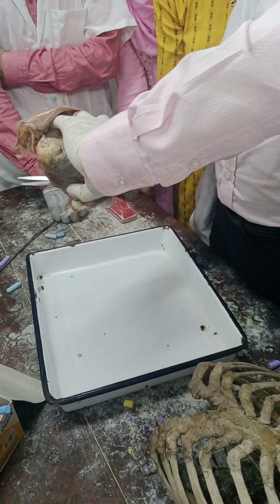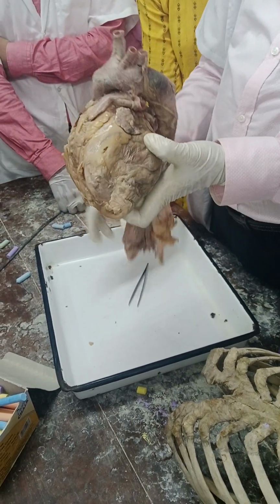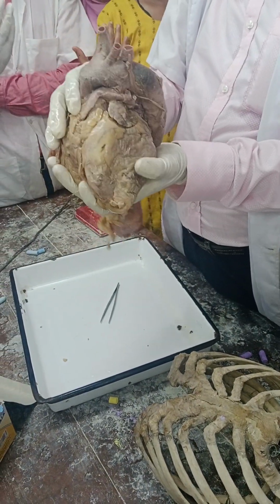Now come to the anterior aspect. What is this surface? So before that, let me ask, what is the direction of this base of the heart in anatomical position?